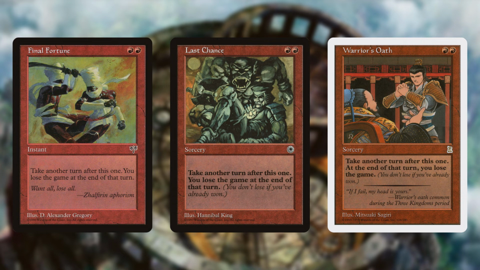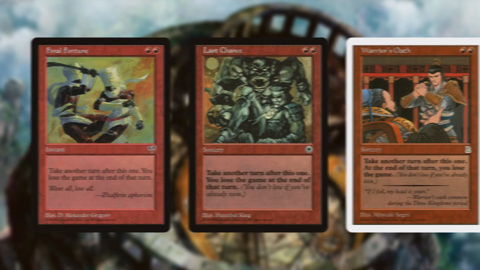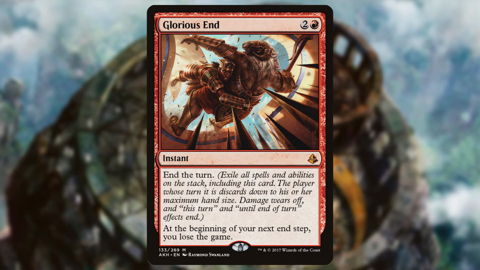Time Walk is banned in Commander, and we play 3 copies of it in this deck, so yeah, it's really good. Now what's as fun as taking an extra turn, ending someone's turn? Glorious End, 3 mana, end the turn. At the beginning of your next end step, you lose the game. Talk about living on the edge.